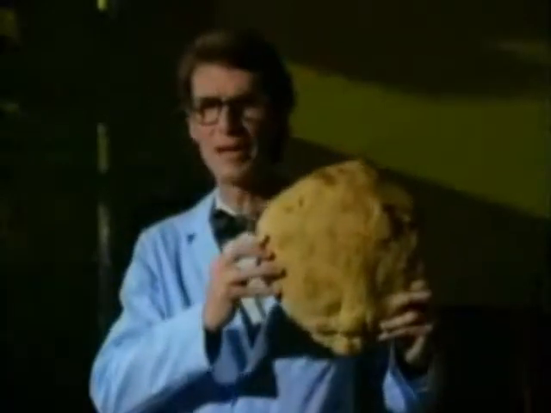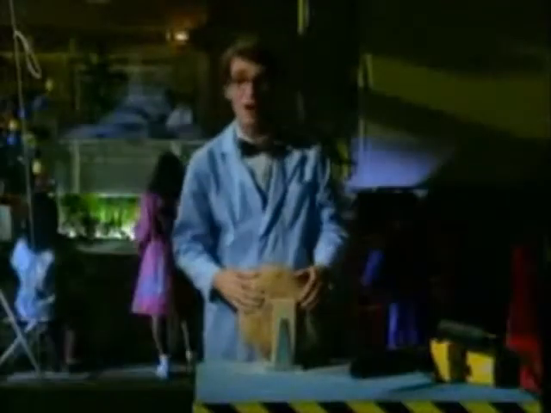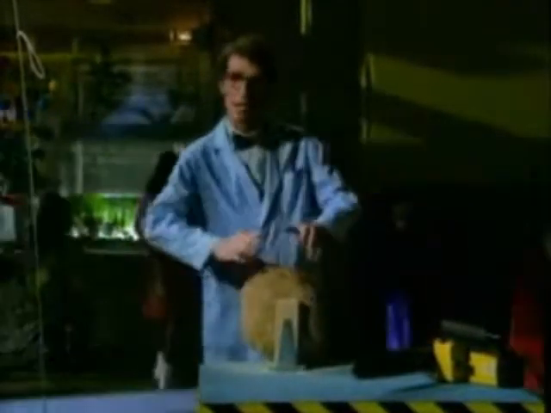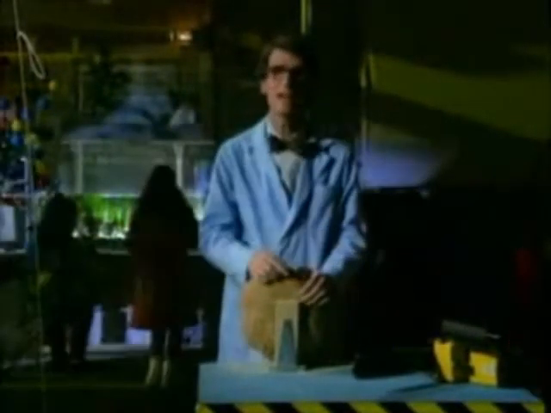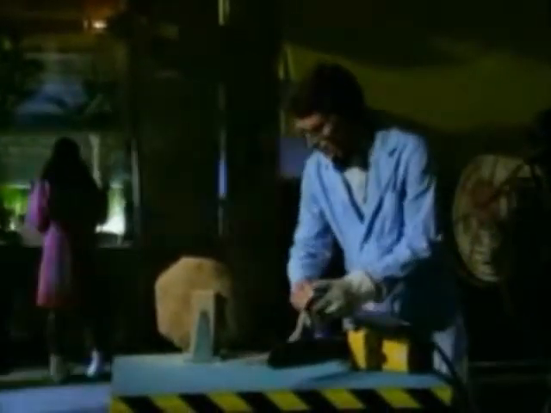Let's say this loaf of bread is like the Earth. See? It's round like the Earth. And just like the Earth, it's got a thin, hard crust. But unlike the Earth, we can easily cut through it here in the lab. All we need is this table and this laboratory chainsaw.